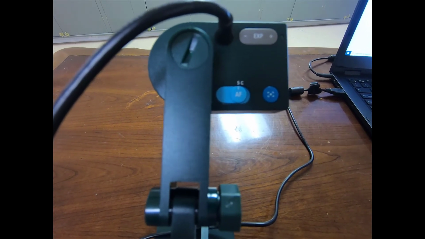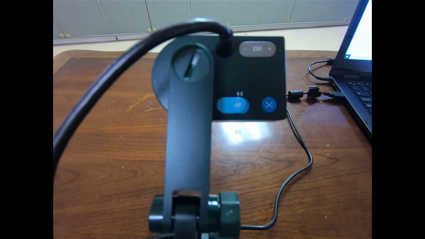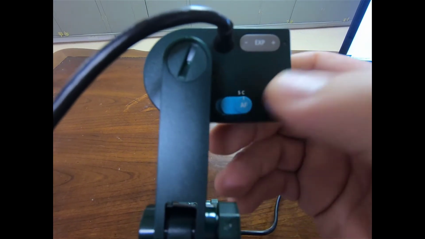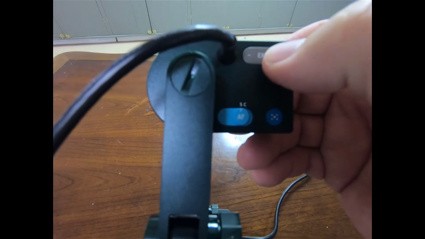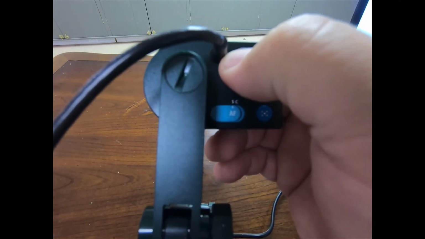But if you're going to have a continuously moving image, like say for instance you're going to film yourself doing a lesson, you would want to change it to continuous. Also, you have the exposure up here. So if you want the picture to brighten up, hit the plus. If you want it to go down, hit the minus.